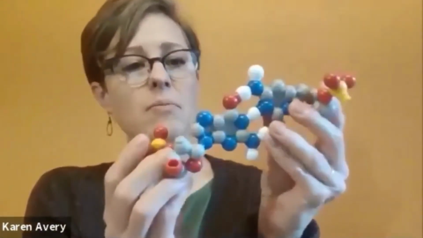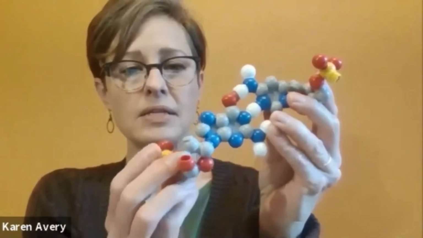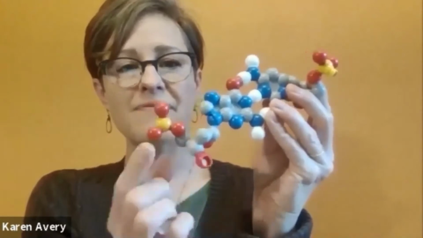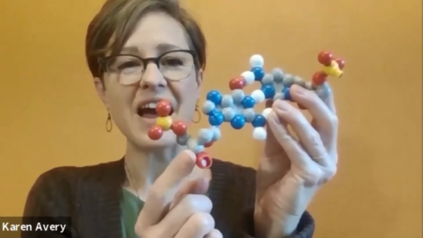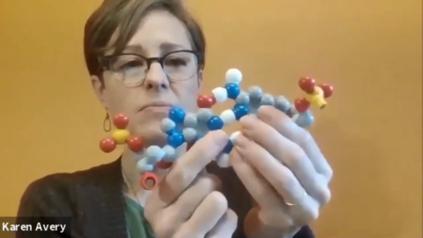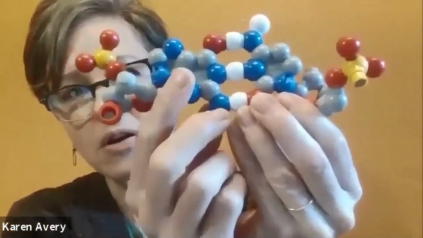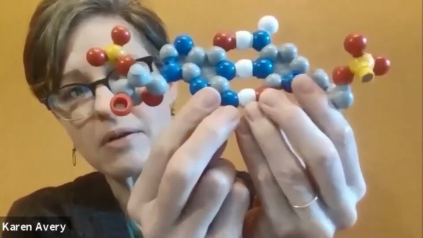You can easily separate the base pairs, and you can teach deconstructing the DNA molecule, or you can have them construct it. It's up to you. Right here we have a CG base pair, and we can see our sugar, our phosphate, our sugar, and the nitrogenous bases meeting in the middle. We can already take a look at the difference between our purines and our pyrimidines.